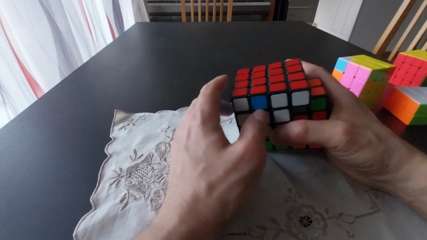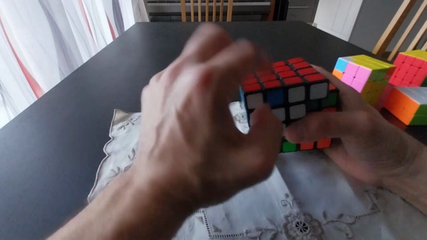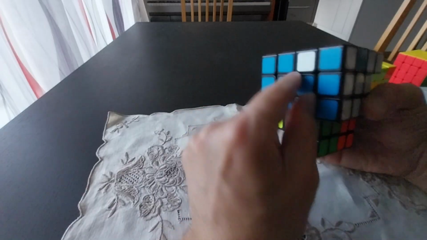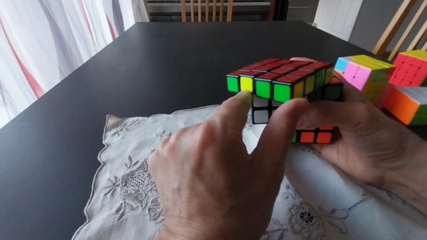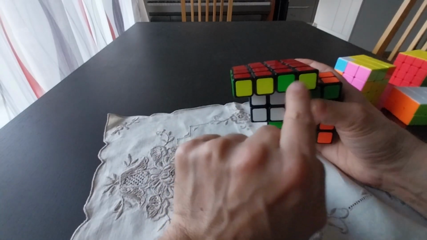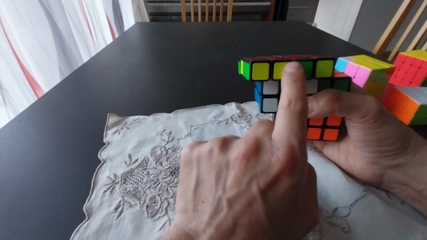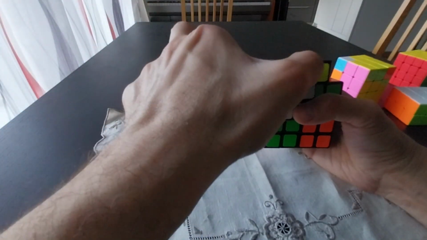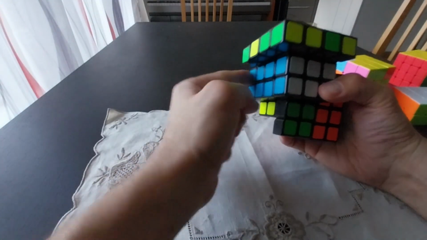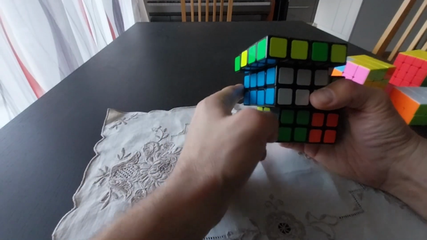Now what we see is that I have a blue here that can be exchanged with this white, and I have a yellow here that can be exchanged with this green. And that's great because I have two exchanges to make. The first one will reverse this middle line.